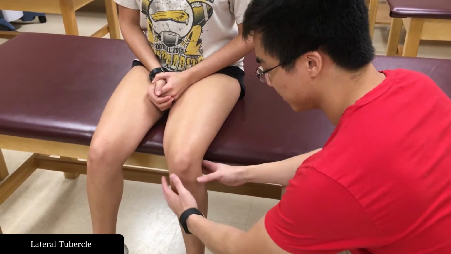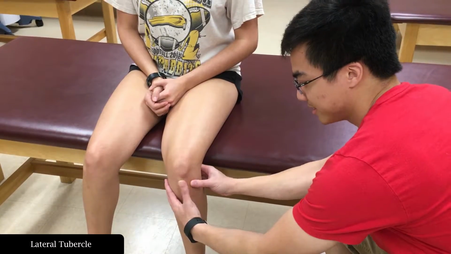We'll be palpating the lateral tubercle. First, you want to find the patella tendon and move laterally.